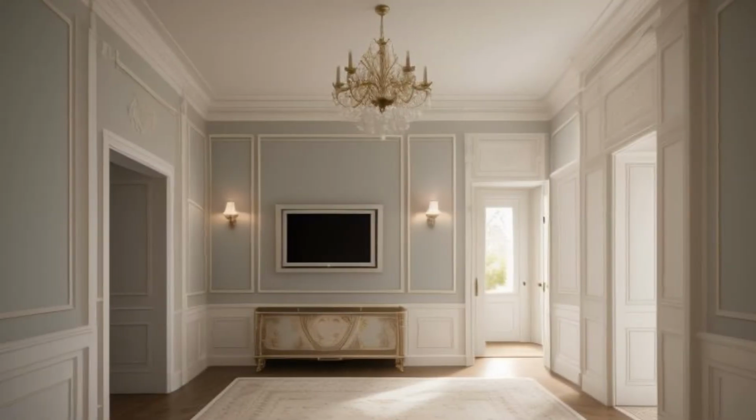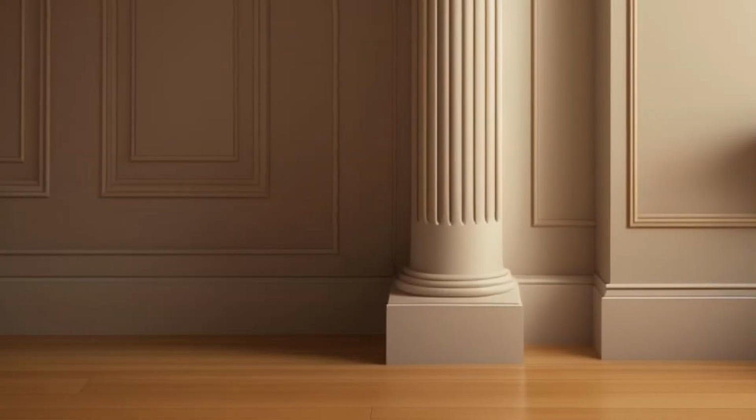6. Layer moldings for depth. Layering different types of moldings can add visual interest and depth to your walls. Try combining crown molding with chair rails or picture frame molding for a custom look.